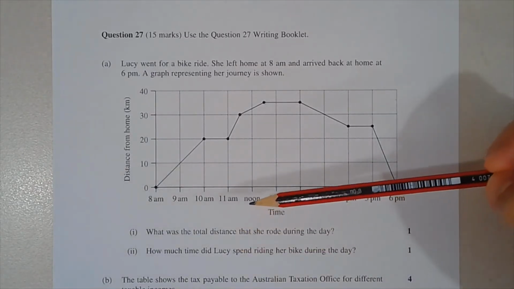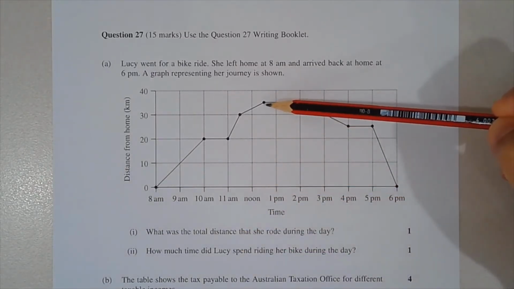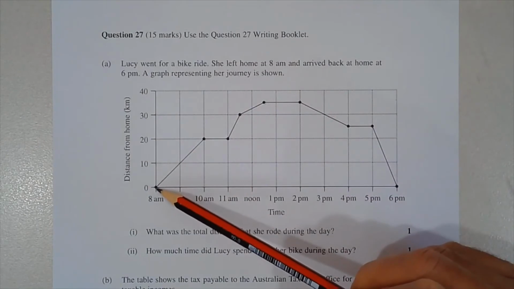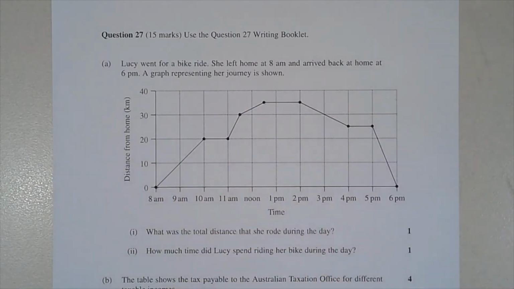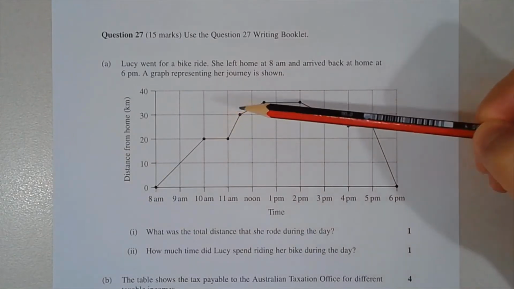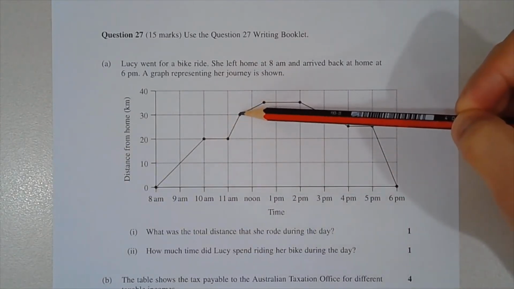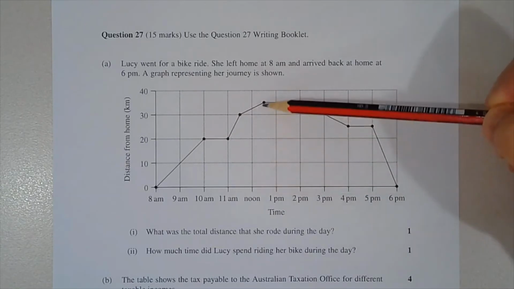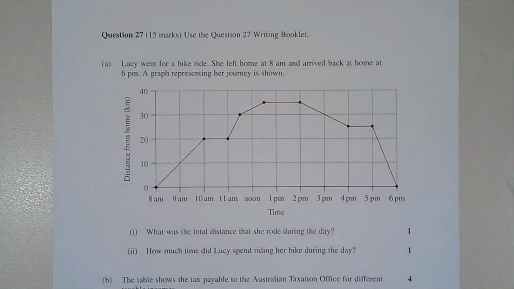So what we look for is the point that's furthest away from the x-axis. So at this point here, Lucy's at home, so 0 kilometers from home. At 10 a.m. she's 20 kilometers from home. At 11:30 she's 30 kilometers from home, and at 12:30 p.m. she's 35 kilometers from home, and that represents the furthest distance away from home.